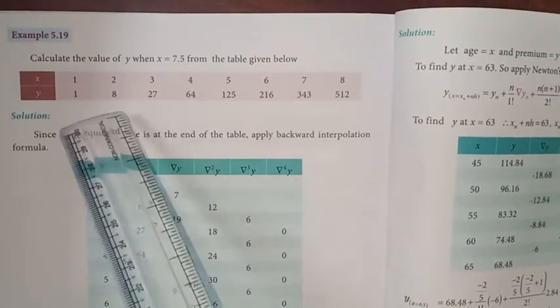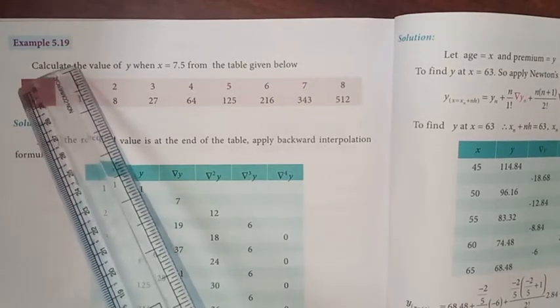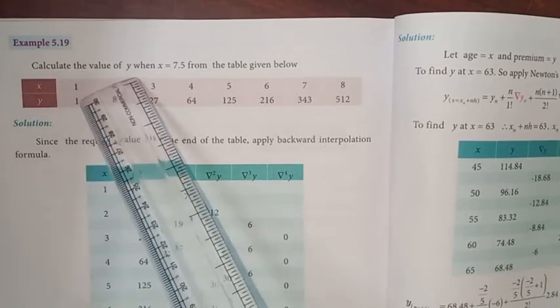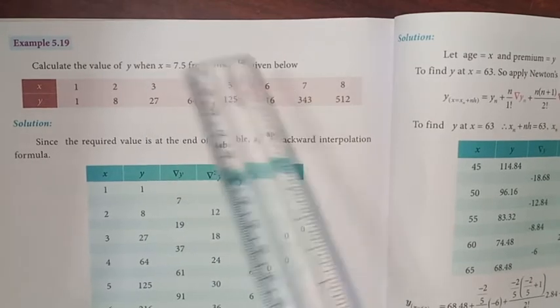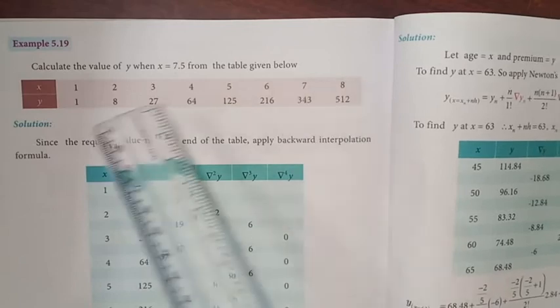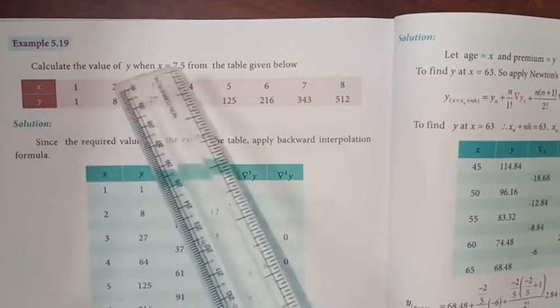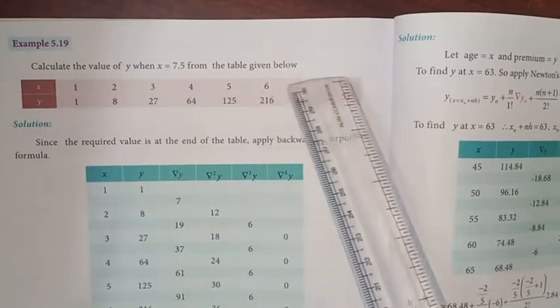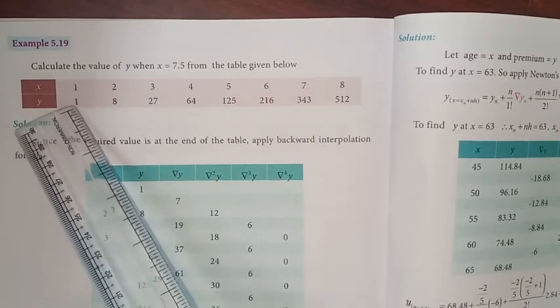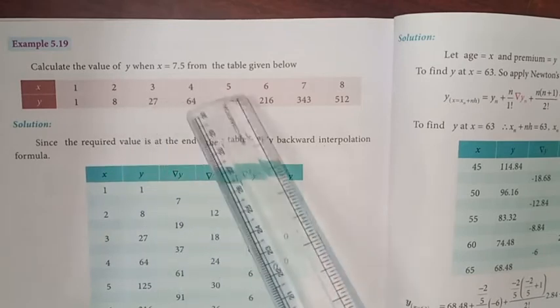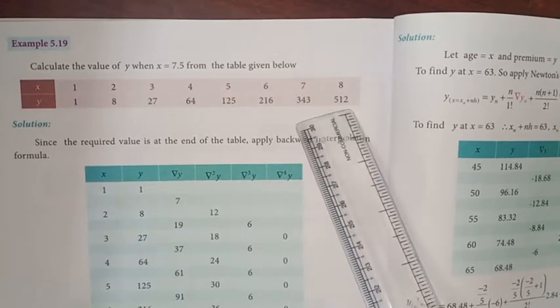For your reference, I take this example 19. Calculate the value of y when x equal to 7.5 from the table. These are all x values, starting with x0, x1, x2, x3, x4, x5, x6 and x7. Each and every one of these is y0, y1, y2, y3, y4, y5, y6 and y7.